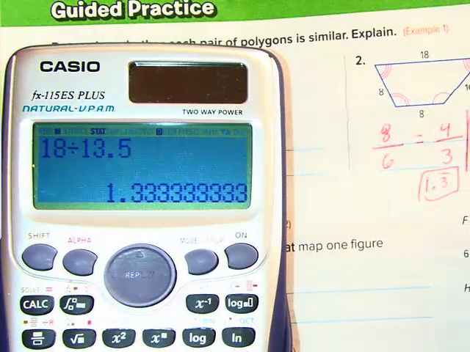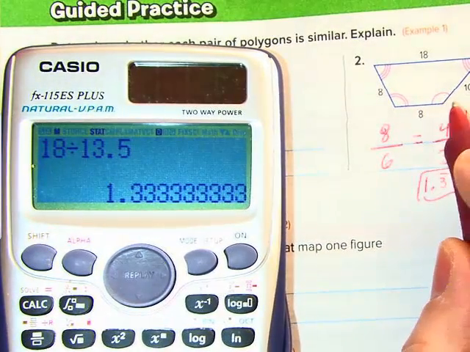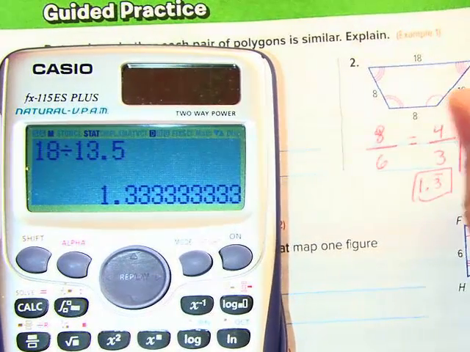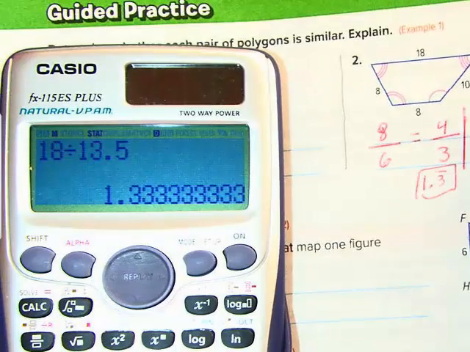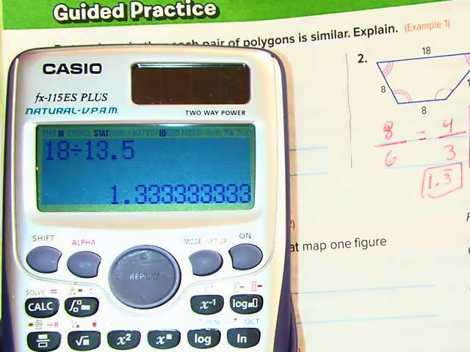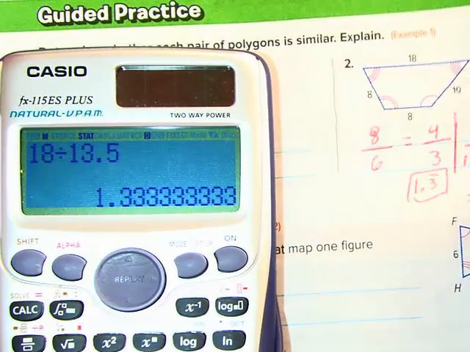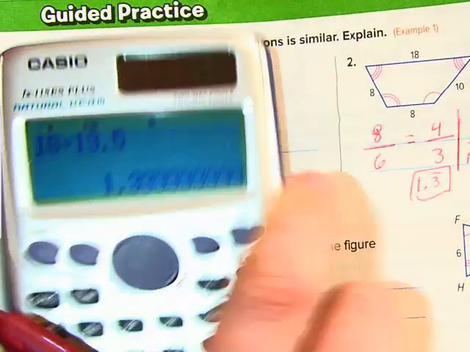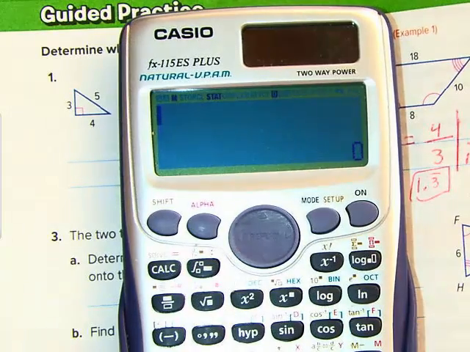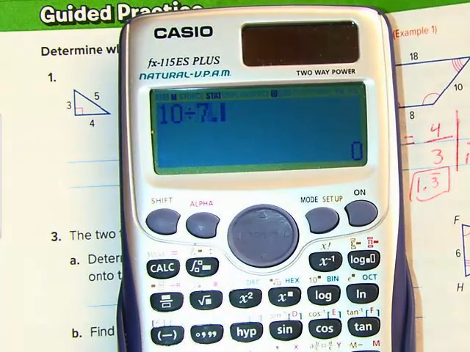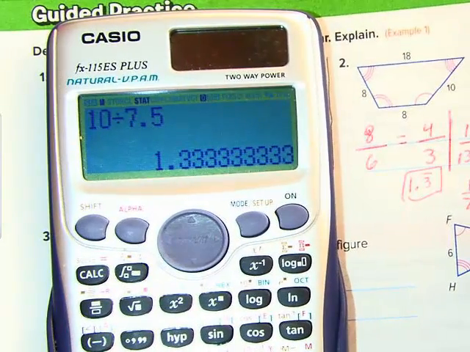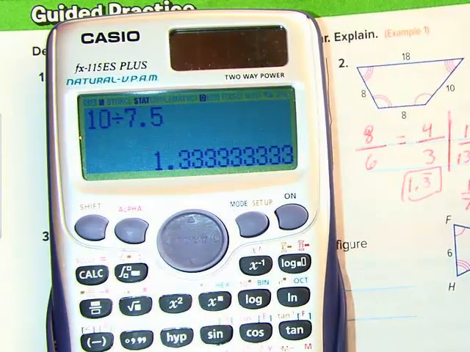Now, I'm going to check the last side. This side's 10. I haven't done this one yet, so I need room. That one is a 10 over. What's the side that matches up between the 1 arc and the 4 arc? 1 arc and 4 arc. 4 arc is 7.5. So I take my calculator. I do 10 divided by 7.5. And I get 1.3 repeating again. Notice all 4 of those are the same.